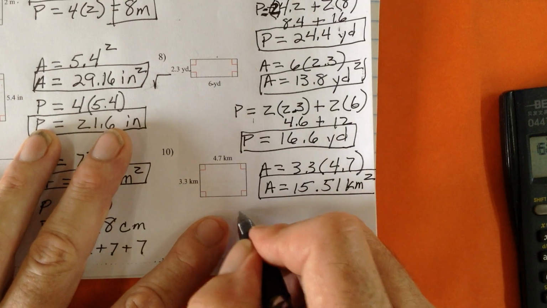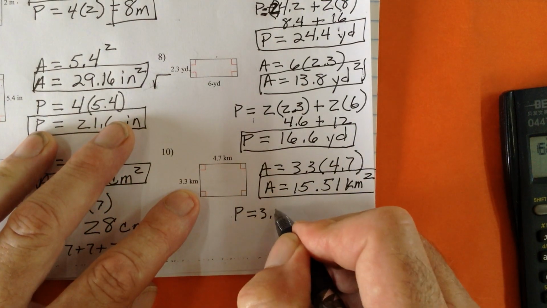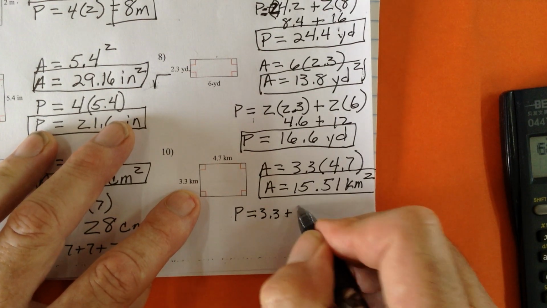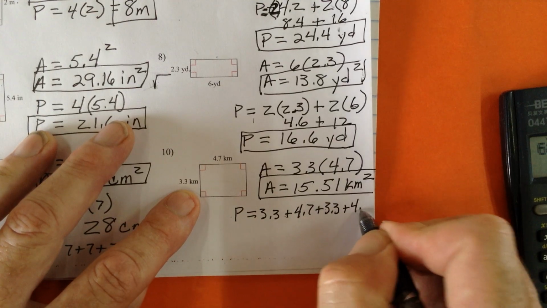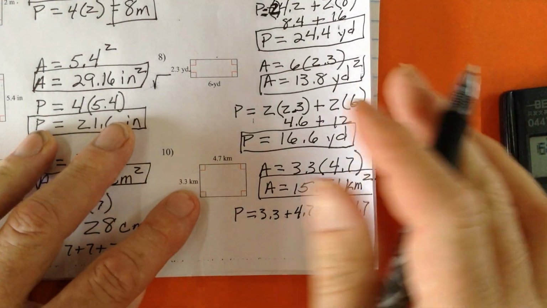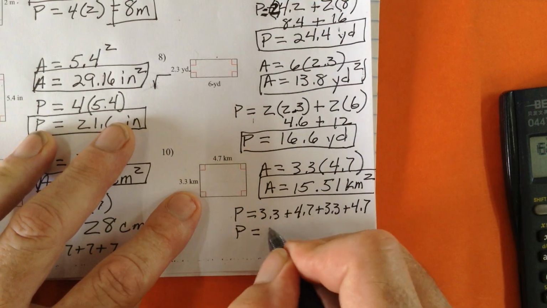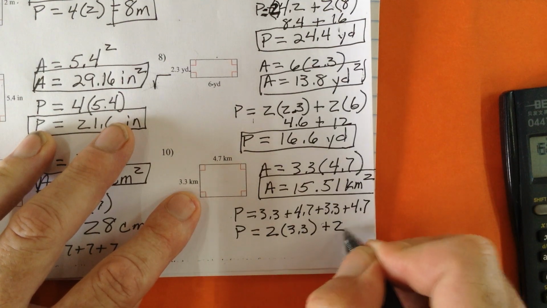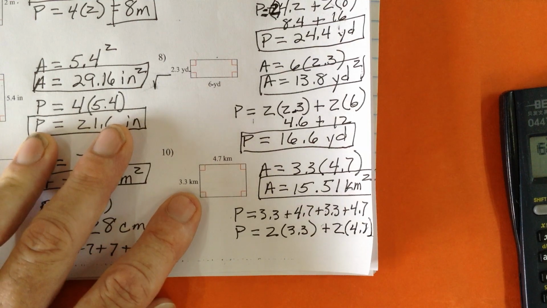Okay, and then to find the perimeter, I can go 3.3 plus 4.7 plus 3.3 plus 4.7, or if you use the equation, I've got 2 times 3.3 plus 2 times 4.7.